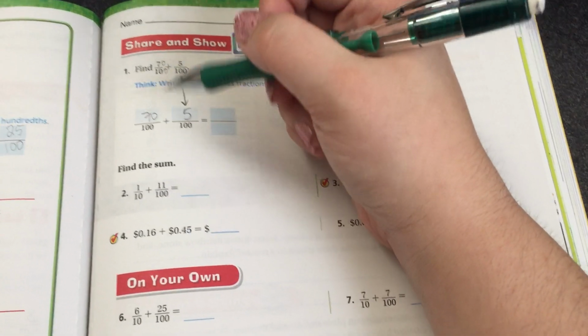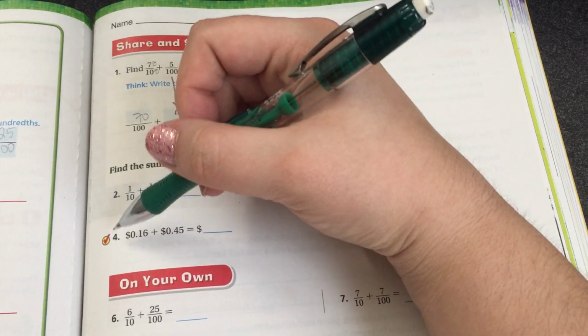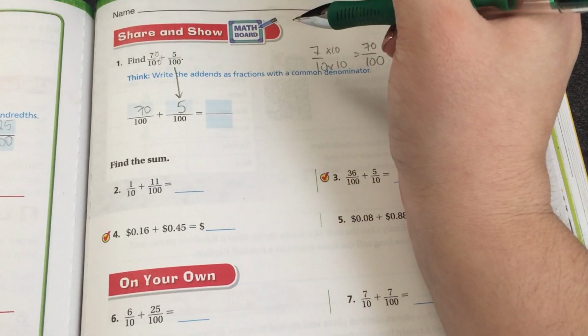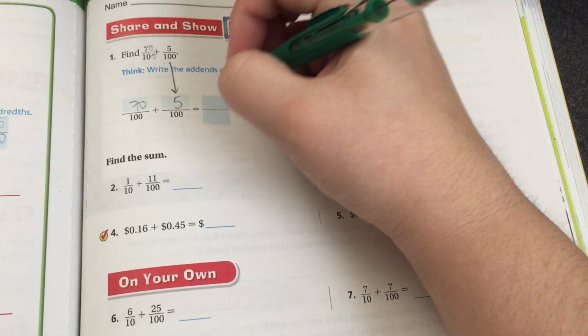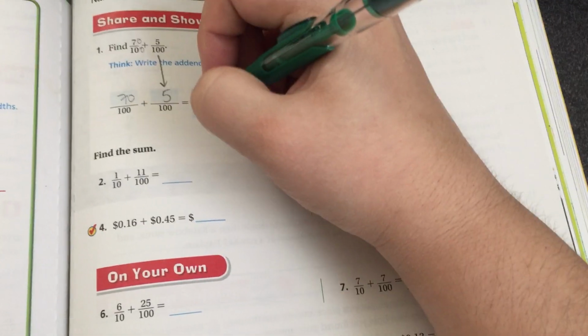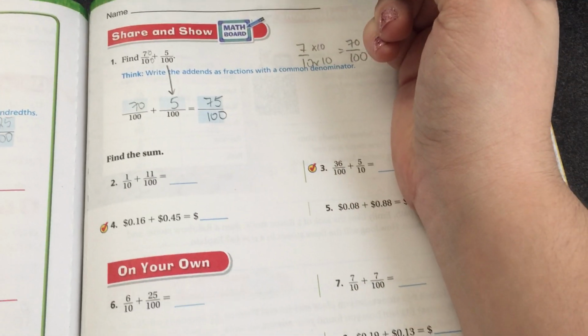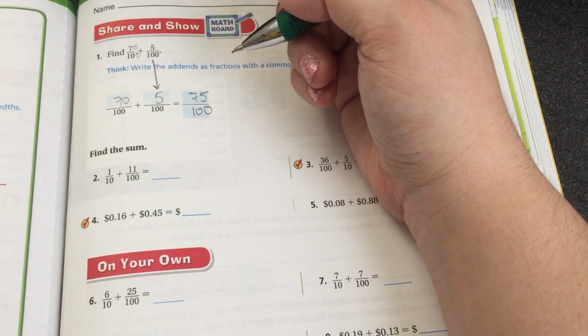Just like I said earlier, you could reduce the zeros. You can put them back on too. So 70 plus 5 is 75 over 100. So my answer is 75 hundredths.